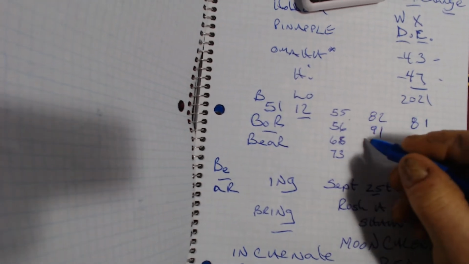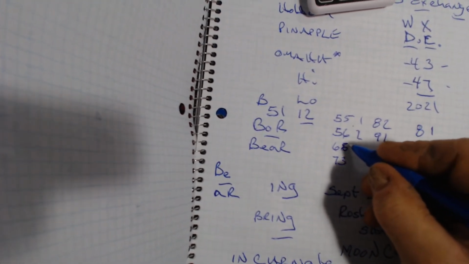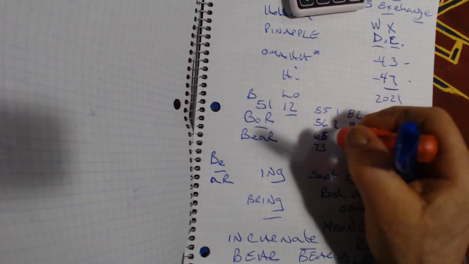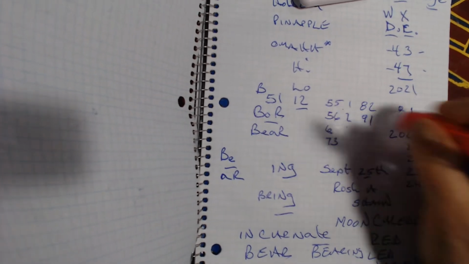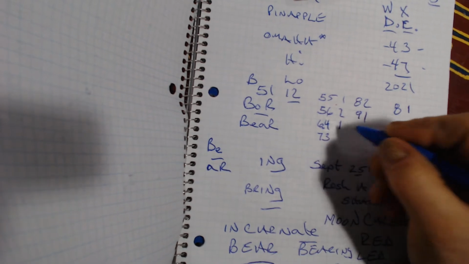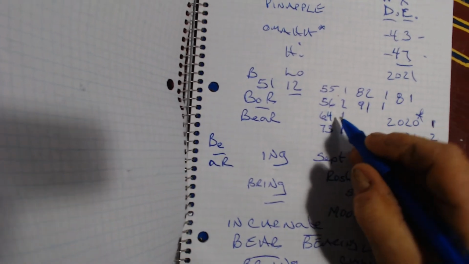And the reason for that is they all become 1, 2. Is this 66? No, this should have been 65. I don't know why I put 66. It actually should be 64.